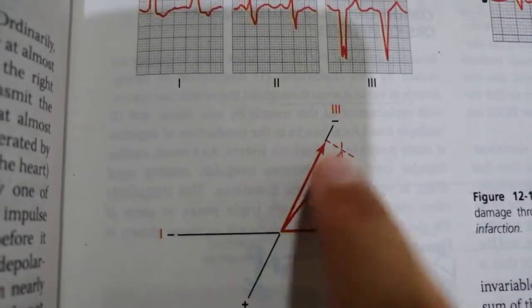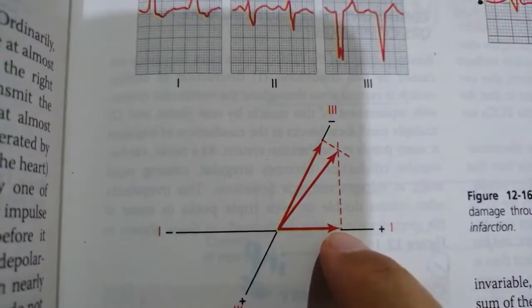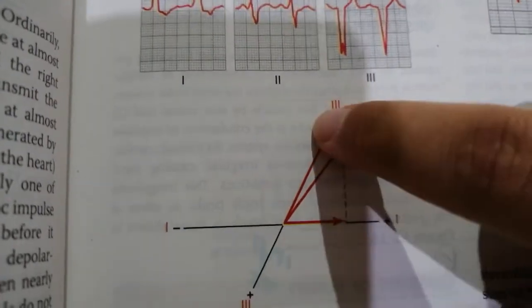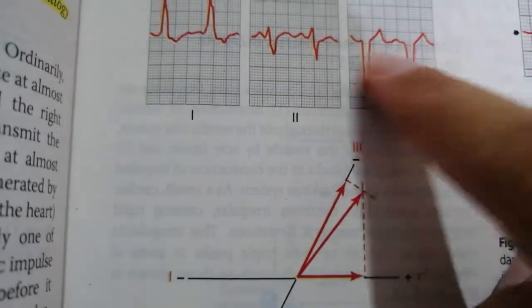Now if we see via vectorial analysis, we draw a perpendicular line over here to see. Lead 1 is positive QRS deflection, lead 3, on the other hand, is negative QRS deflection, as you can see.